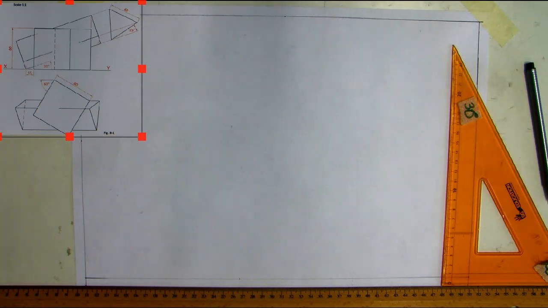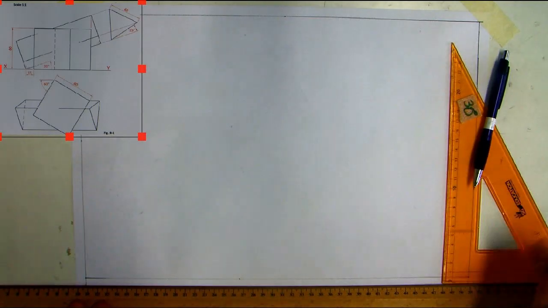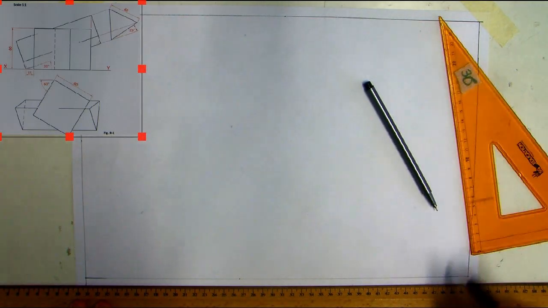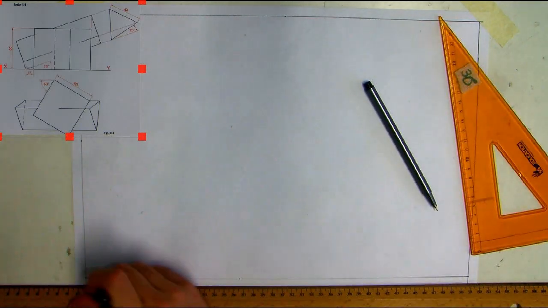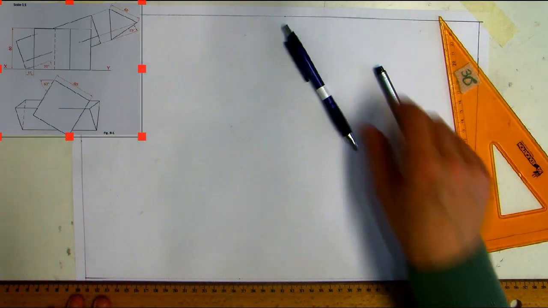This is the 2022 deferred exam. It is the interpenetration or intersection of solids topic, question B1.